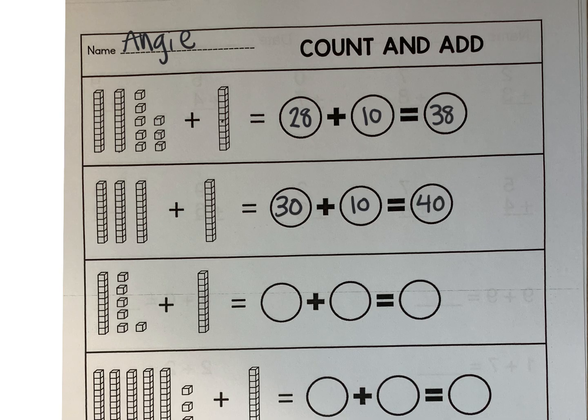Next we have 1 ten and 6 ones. So what number do we have? 16. And we're going to add 10 more. So 16 plus 10 equals what? 26.